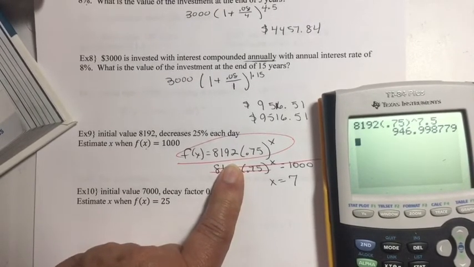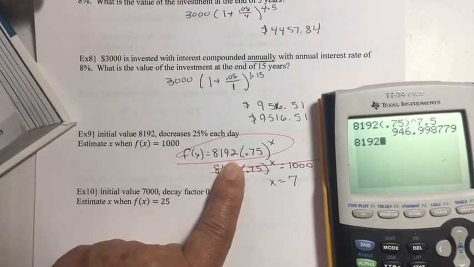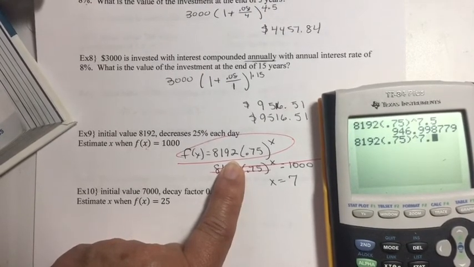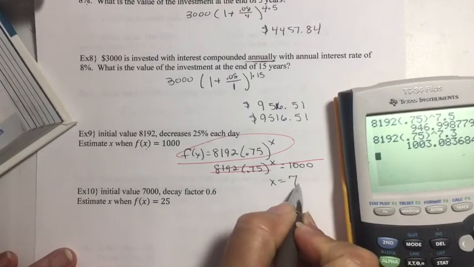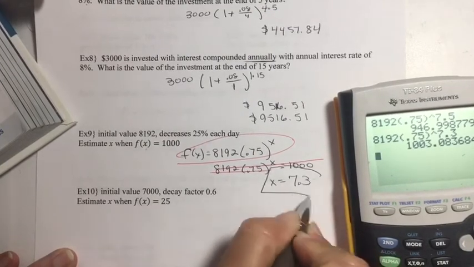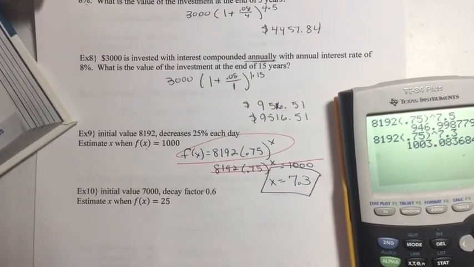I think it's going to need to be a little bit closer to 7, so maybe the 7.3 power. And that's pretty close. So I would say that an answer of 7.3 is good for this problem.